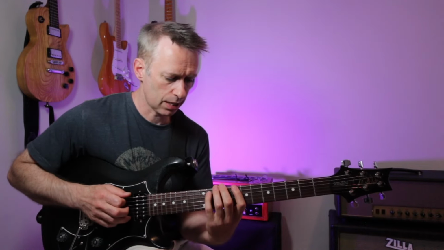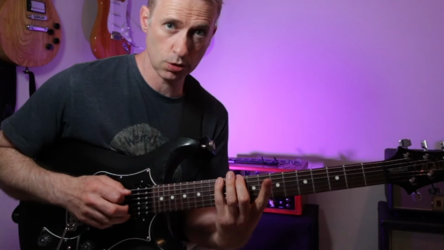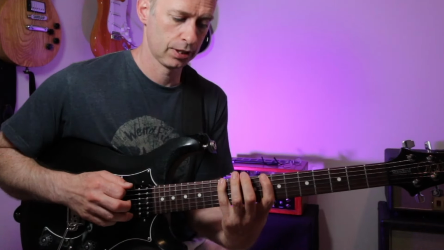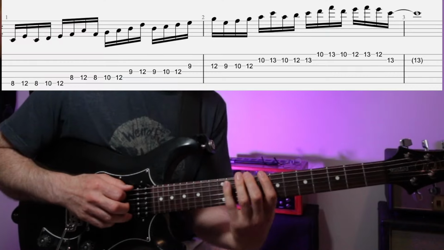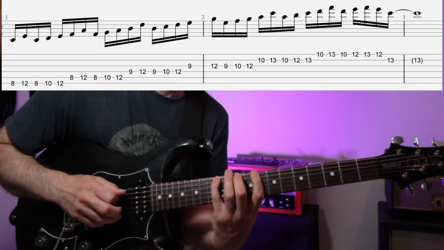So the idea is we take a major scale and we miss out occasionally the middle note of the 3 notes. So for example, we've got 8, 10, 12. I could miss the 10 out. So I've got 8, 12, then back to the 8, and then play up the scale. So you get same on the next string.